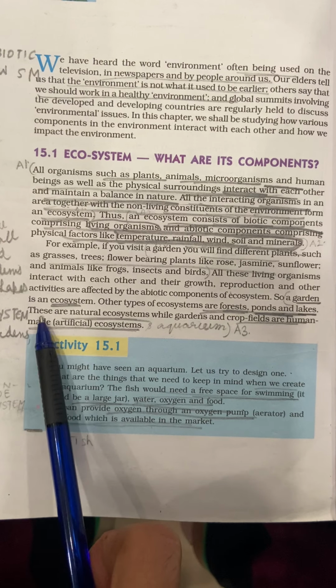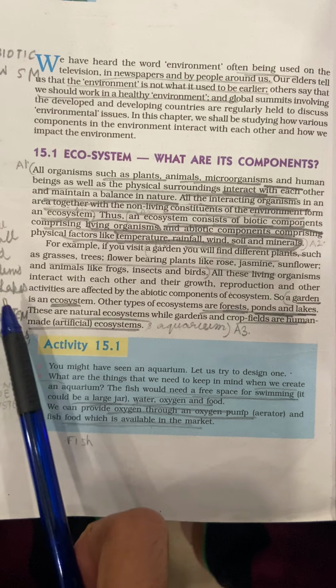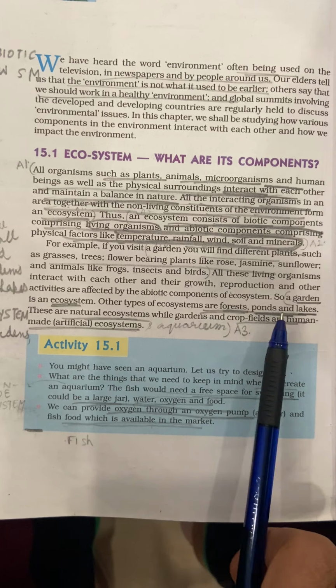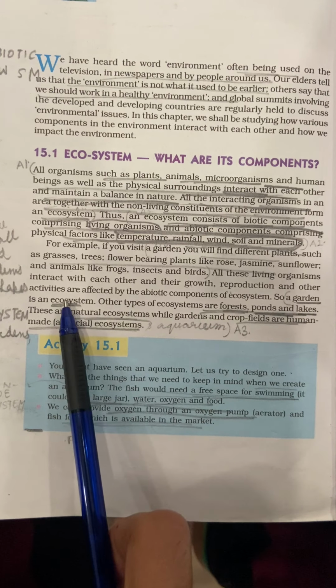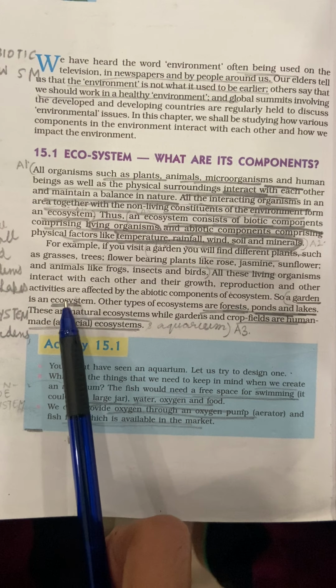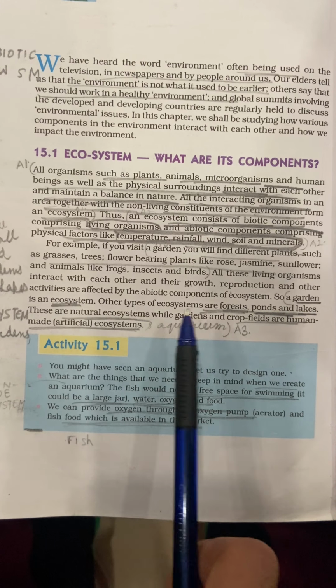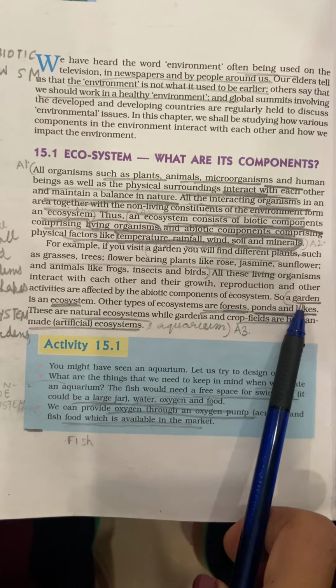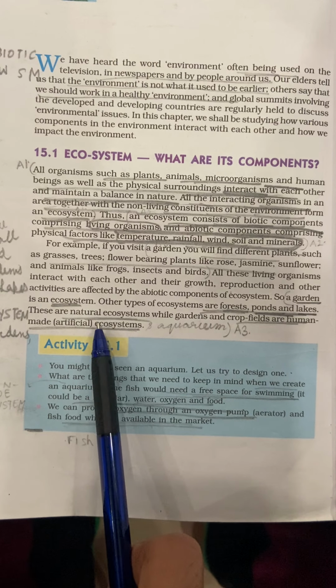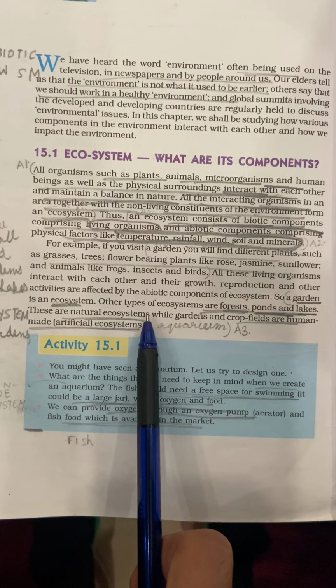So mainly ecosystems are of two types. They are artificial or man-made, and the natural ecosystems. A garden and a crop field are examples of the man-made ecosystem, and the forests and the ponds and the lakes are all examples of natural ecosystems.